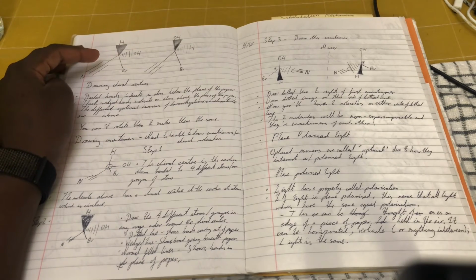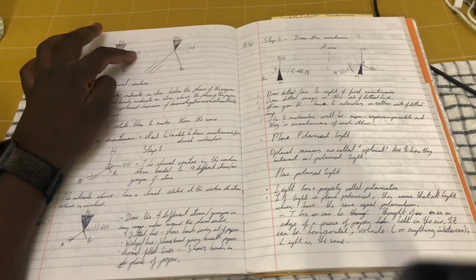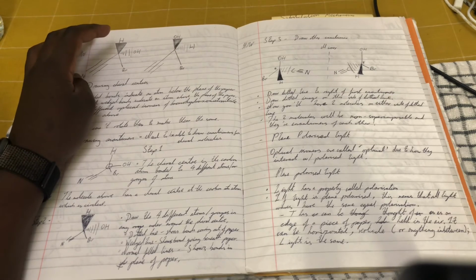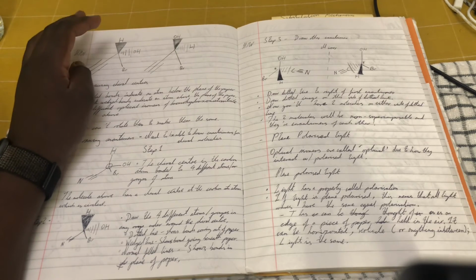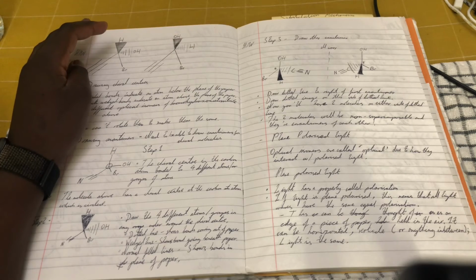Dashed bonds, like these kind of dashes here, indicate that the atom is below the plane of the paper.